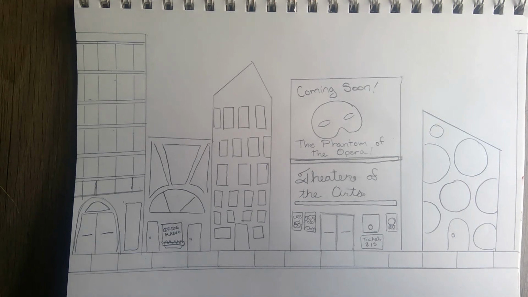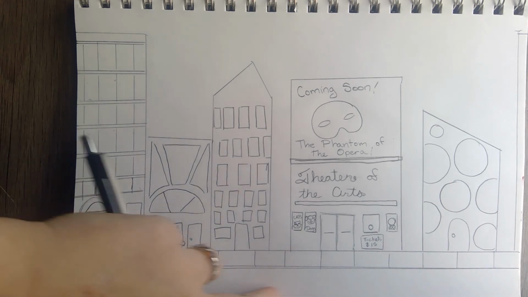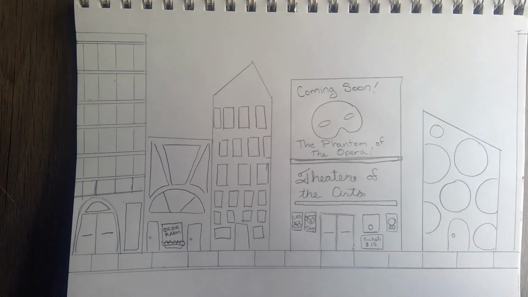So I'm going to color mine in. You can add other details besides just your buildings, like what is the sky going to look like? Is it going to be a sunny day, or maybe it's going to be a nighttime scene? Are you going to have cars on your street? Are there going to be people walking around? So take your time and really get creative with this project. I'm going to show you my final picture, what it looks like when it's all nice and colored, and then we'll end the video.